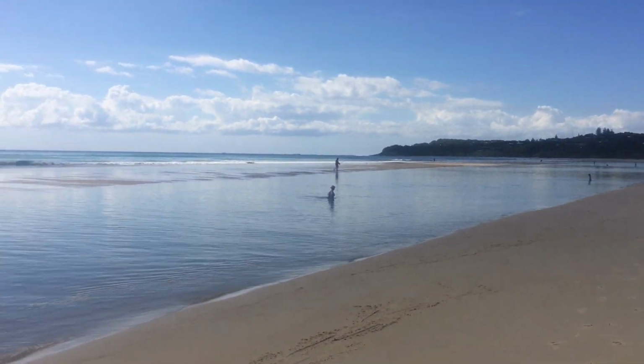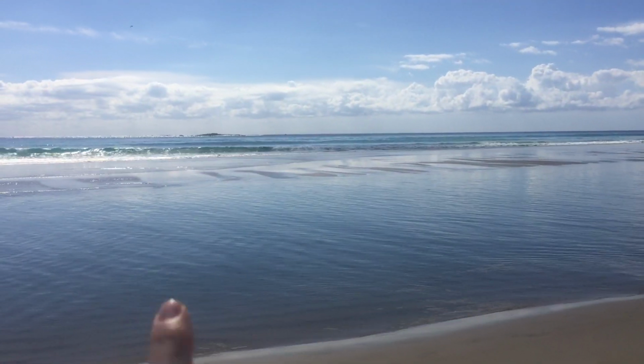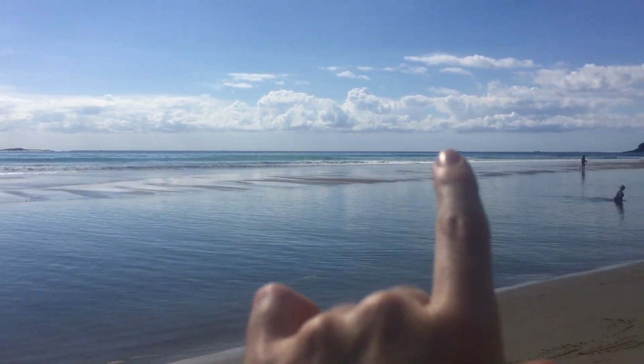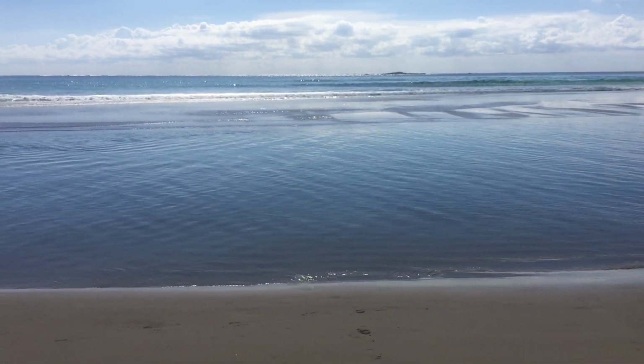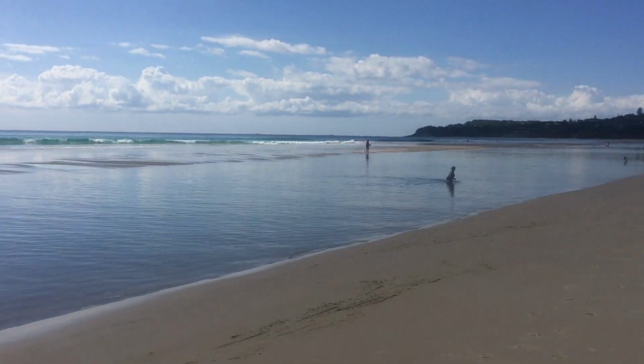Okay, one of the first things you might note out here as well is where these waves are breaking all along this shallow bar. And then you've got this nice trough in here, which is actually pretty deep, so people can go swimming in here. There's even a guy fishing over there actually, which is surprising.